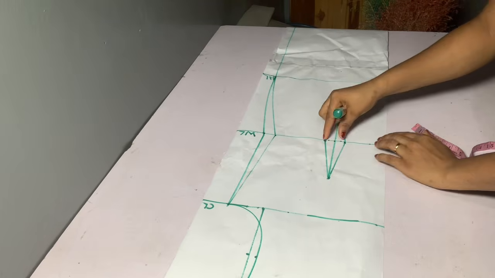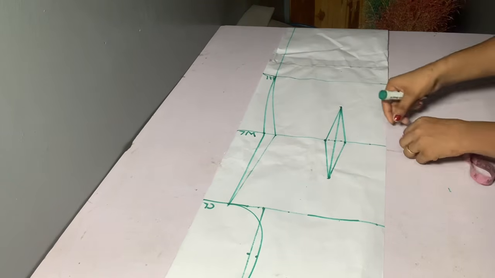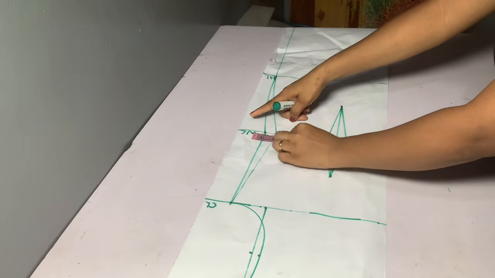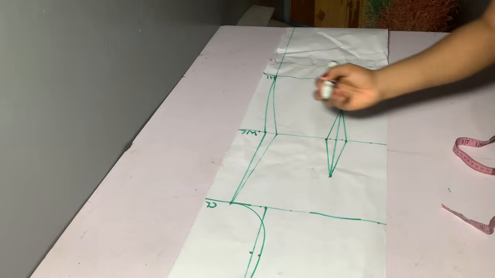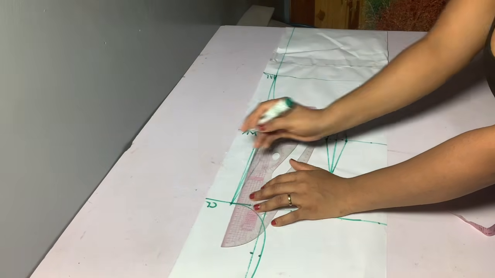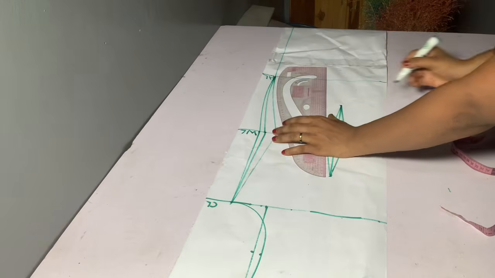Since I used 0.75, I'm going to replace the appropriate dart intake I took out. The total dart I took out here is 1½ inches. I'm going ahead to replace it. If it is ½ inch you took out on both sides, you're going to replace just 1 inch. I really hope you understood what I just explained.